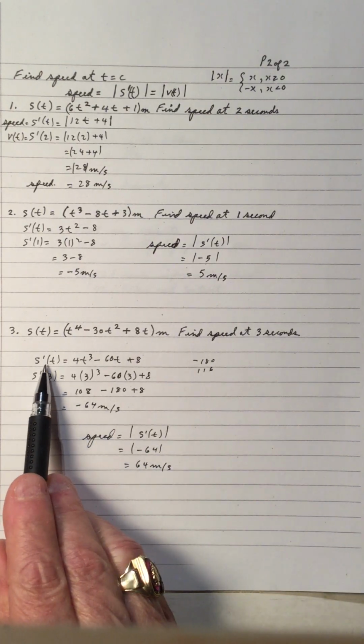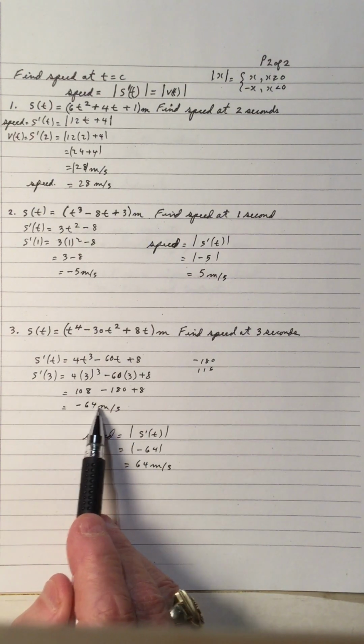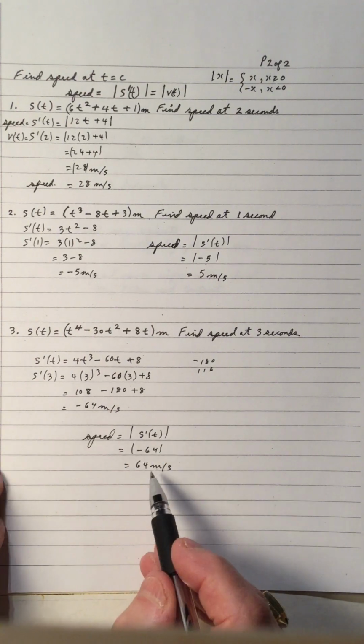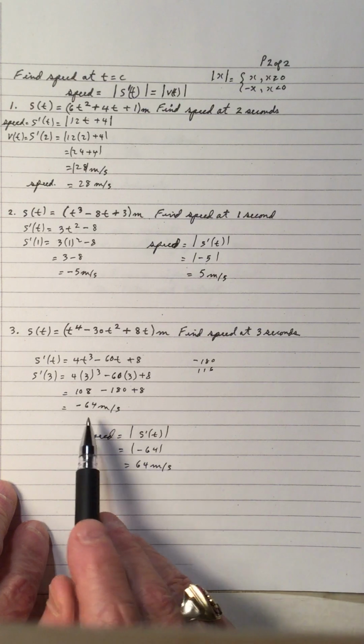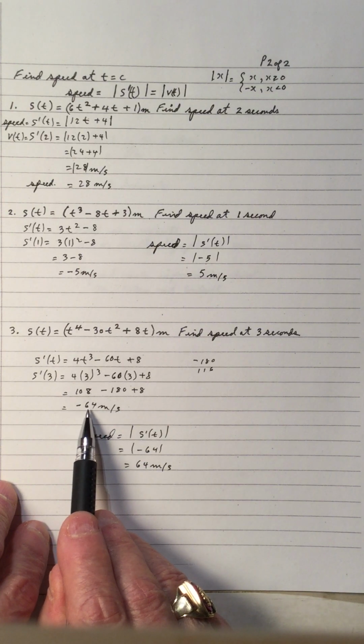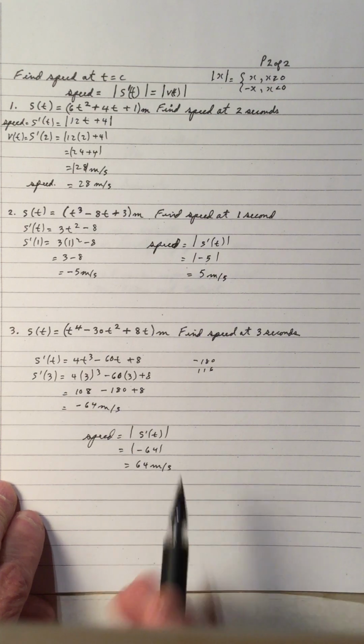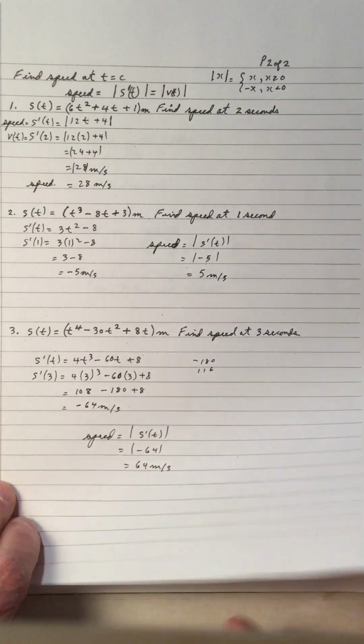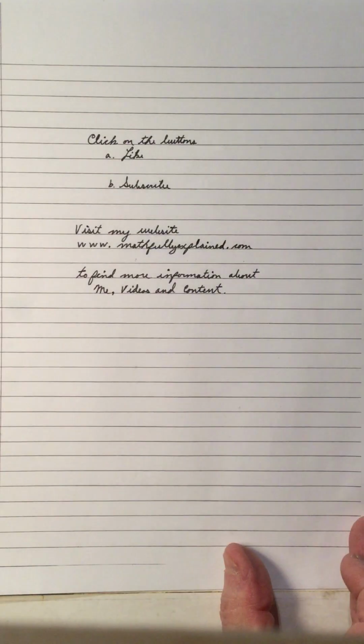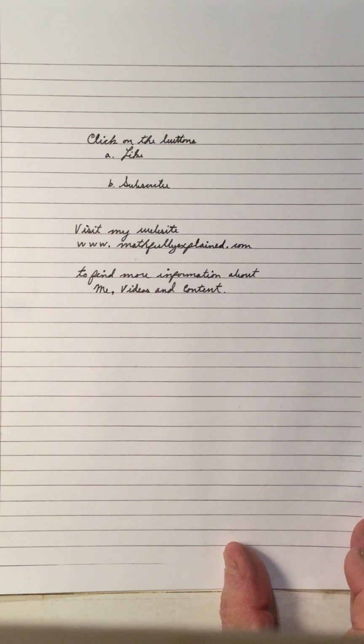Again, do the derivative, sub the 3 in, get the answer, and take the absolute value of it, and you get the speed. That means at 3 seconds the particle is going down, but the speed is still 64 meters per second. And that brings us to the end of it.